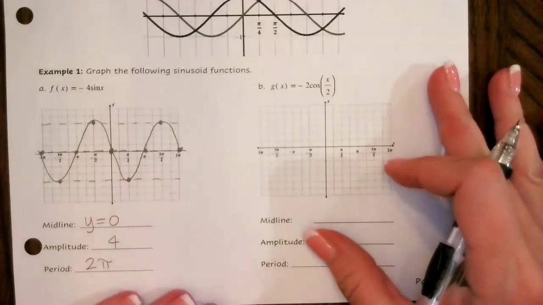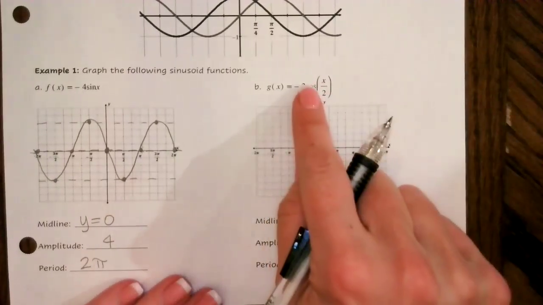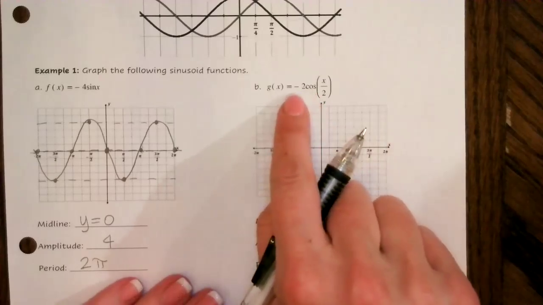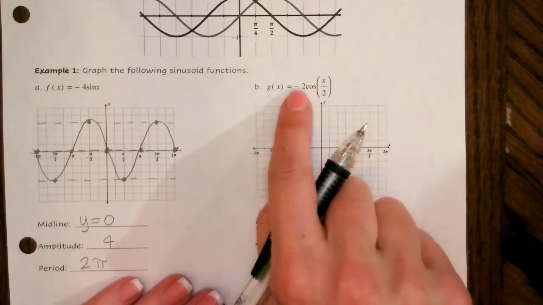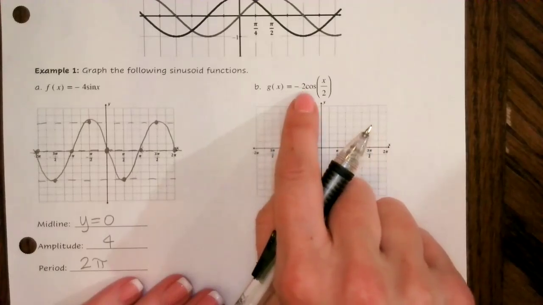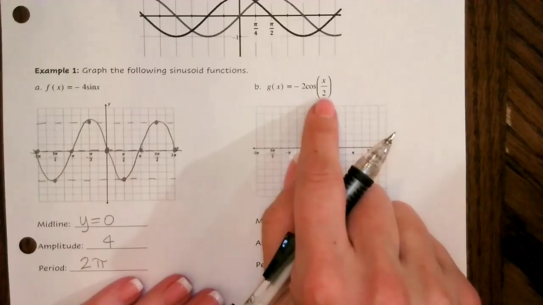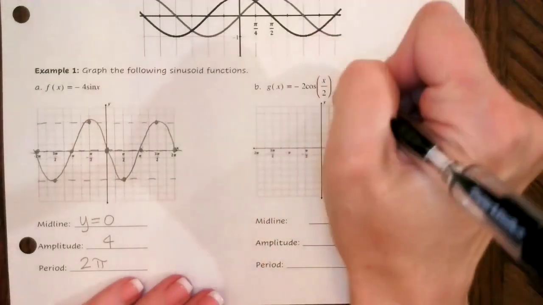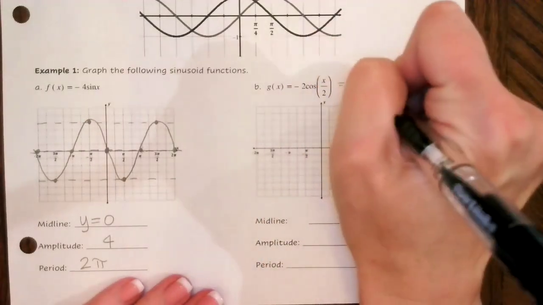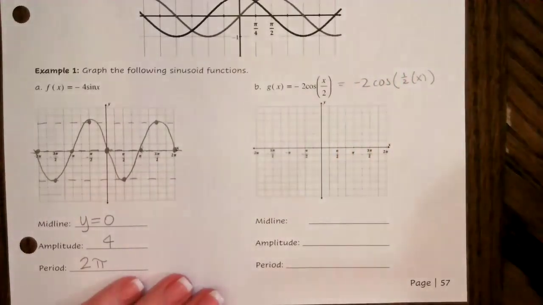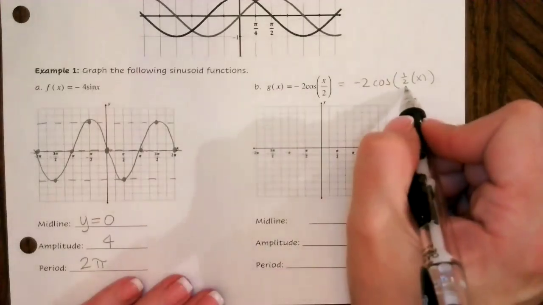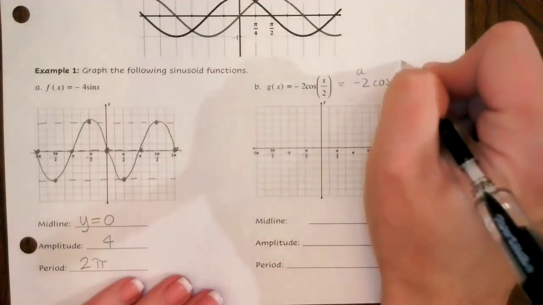All right, we're going to try another one right here. This one is the cosine. I've got one extra transformation here. I've got this 2 on the bottom. And so I have a reflection across the x-axis, my amplitude change of 2, and then right here, this is the same thing as writing 1/2 times x. So keep that in mind. That is the b value. So here's my a value. Here is my b value.